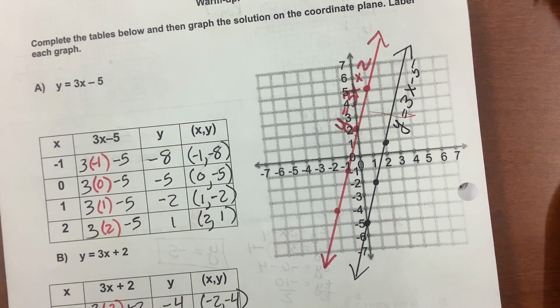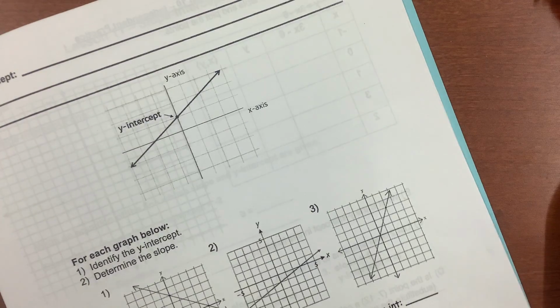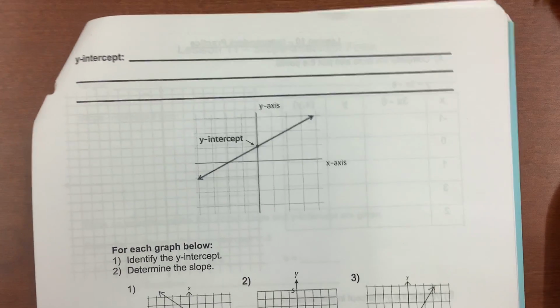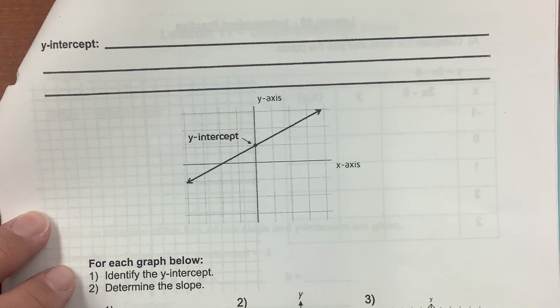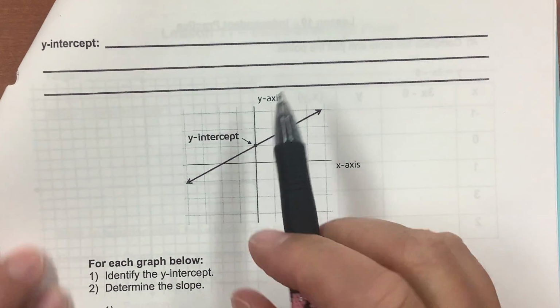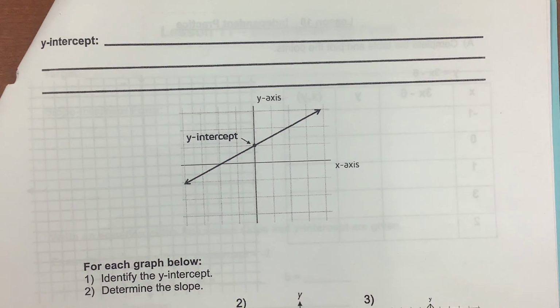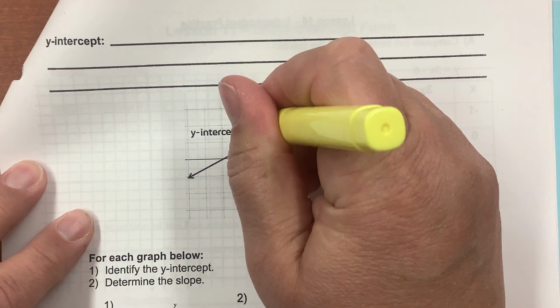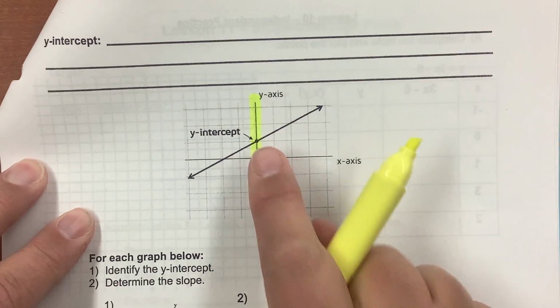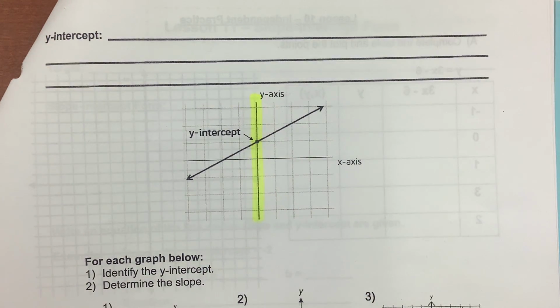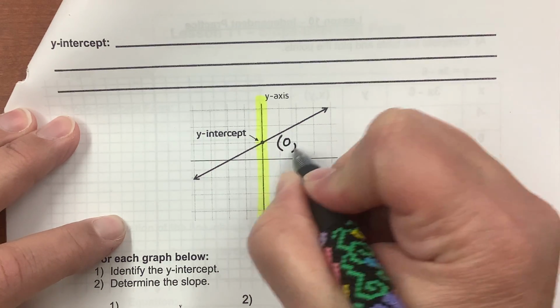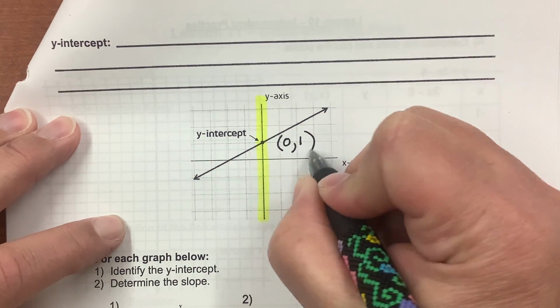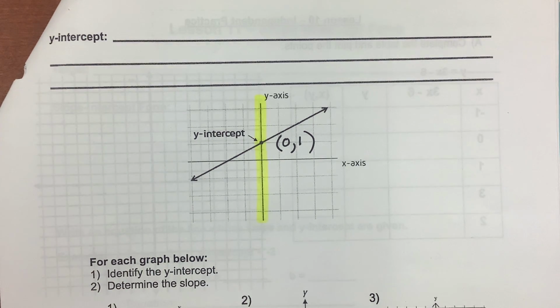And let's look on the next page. Y-intercept. Why, oh, why must we learn this? Because it's math, Bono. All right. See where this point intercepts this y-axis. Where that point intersects the y-axis is 0, 1. And we call that the y-intercept because that's where it intercepts the y.